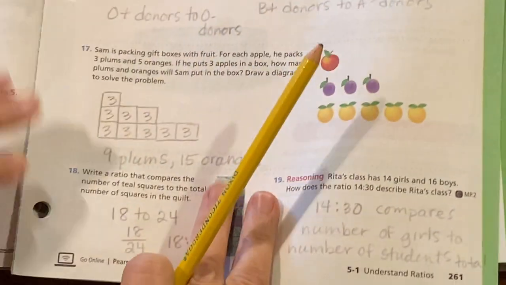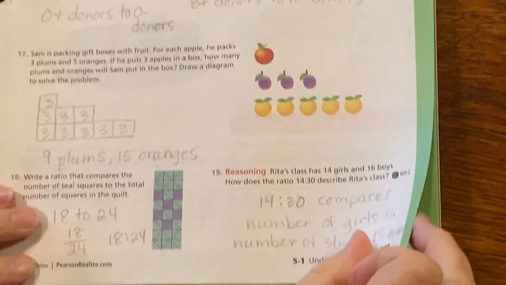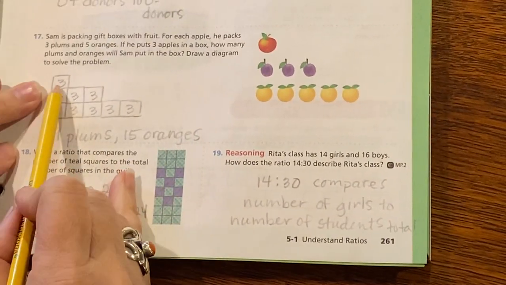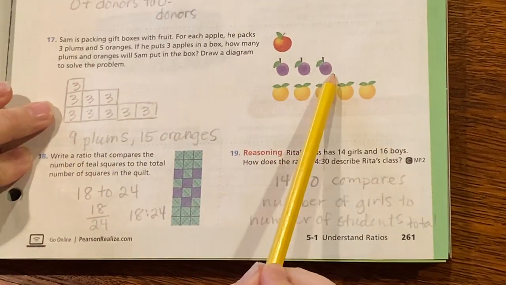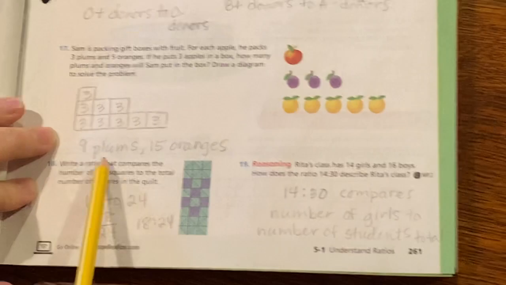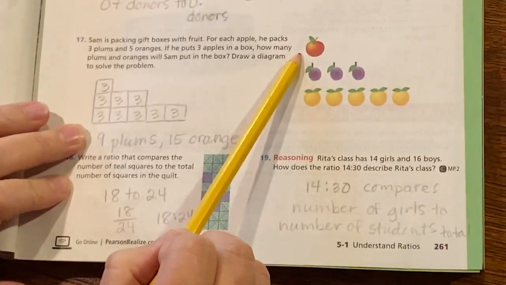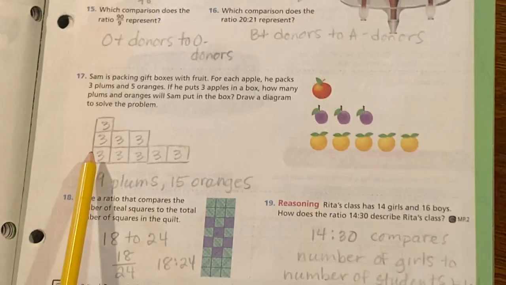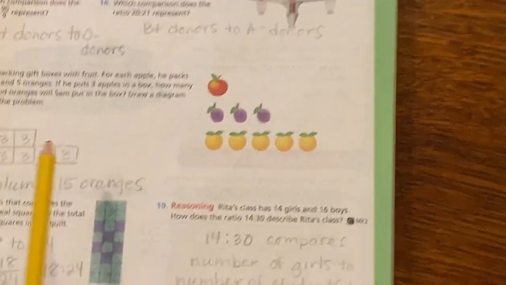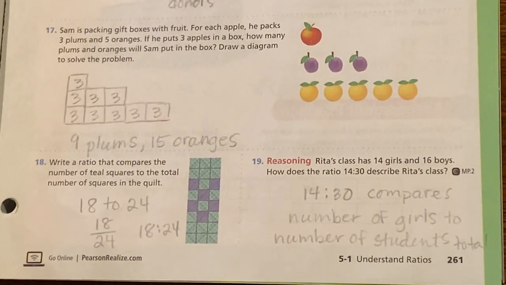Okay, so here's what I did for this one. 3 apples. That means that each one of these is going to count for 3. And each one of these is going to count for 3 because we multiplied this by 3, so we're going to multiply each plum by 3 and each orange by 3. This is the way I chose to show it. And when you do that, you end up with 9 plums and 15 oranges.